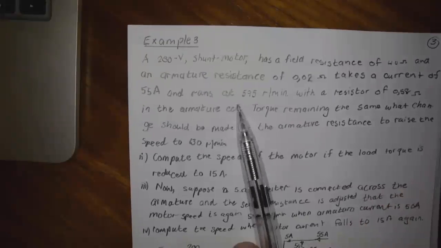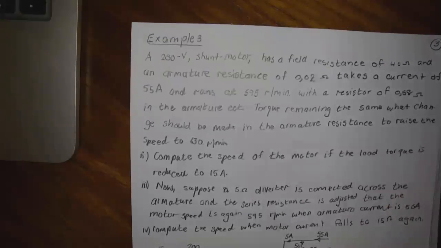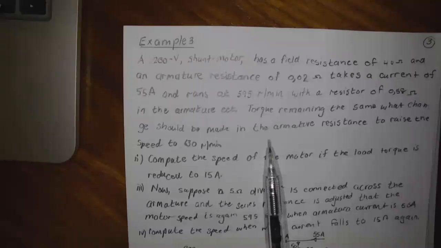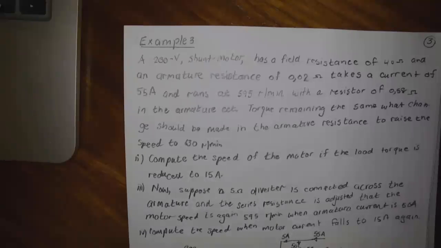It runs at 595 revs per minute with a resistance of 0.58 ohm in the armature circuit, the torque remaining the same. What change should be made in the armature resistance to raise the speed to 630 revs per minute?